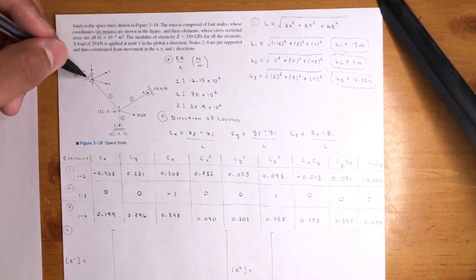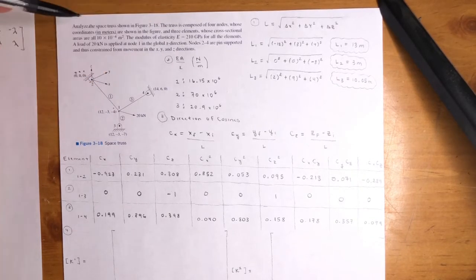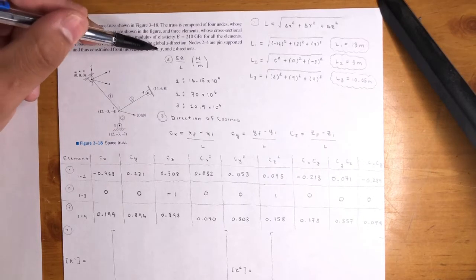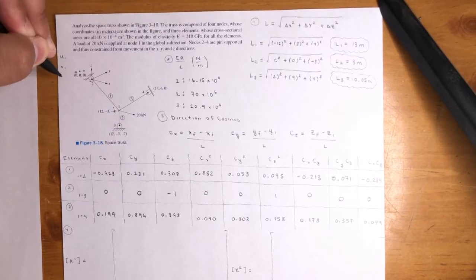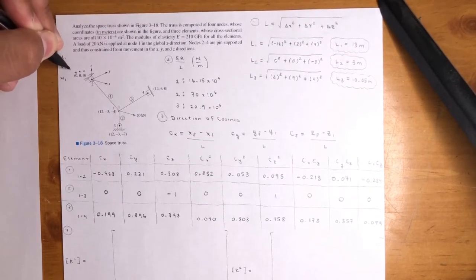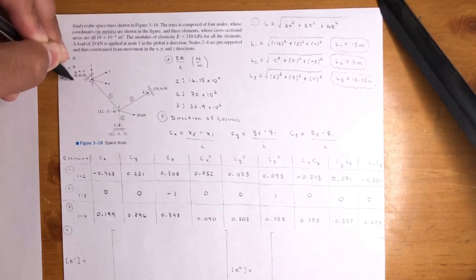Nodes 2, 3, and 4 are fixed, right? They are pin supported and constrained from movement in the XYZ directions. That means U1, that's the X direction, V1, and W1, Y and Z directions, right? They're 0, 0, 0.